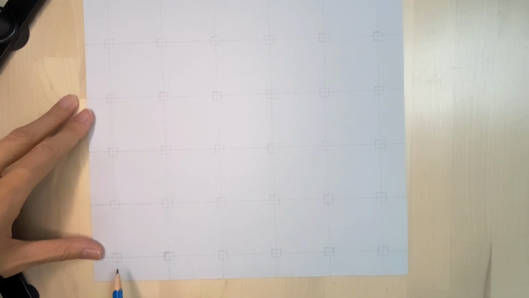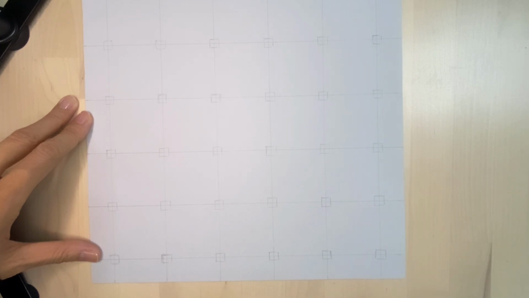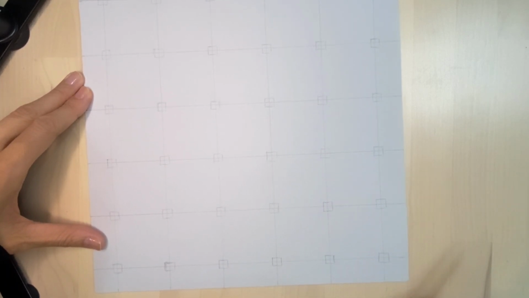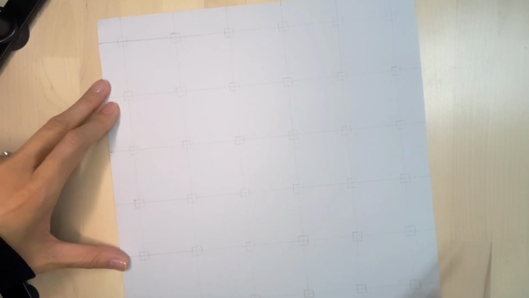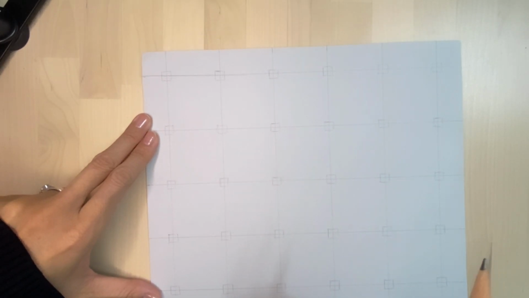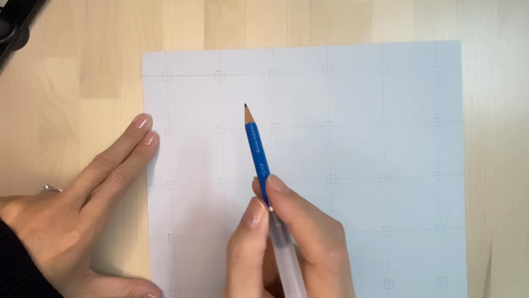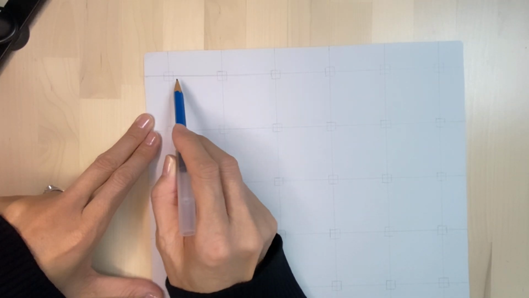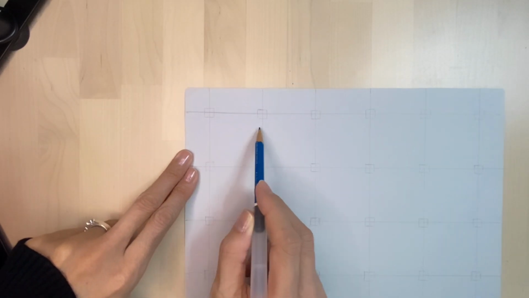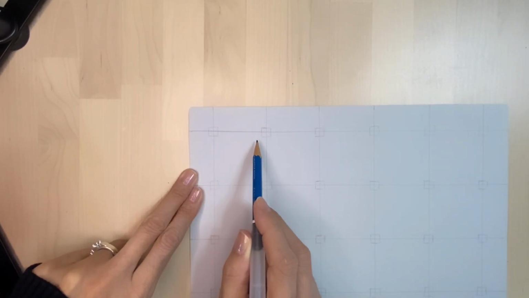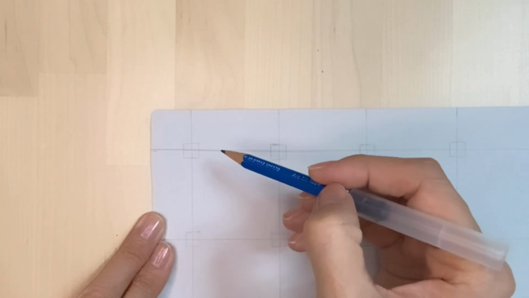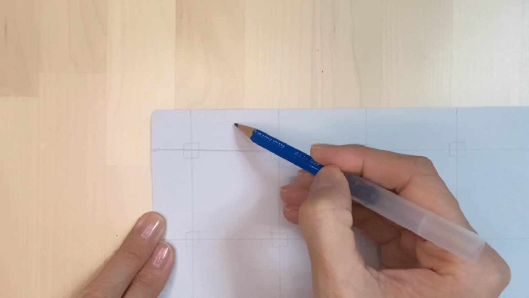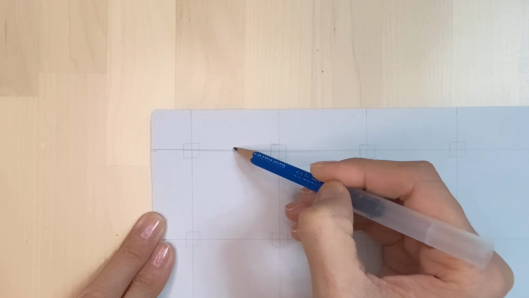So now I have little squares on each corner, and then I'm going to add V shapes. And this is where you want to be careful. So I'll show you. Between these two small squares, you're going to add a shape about the middle.